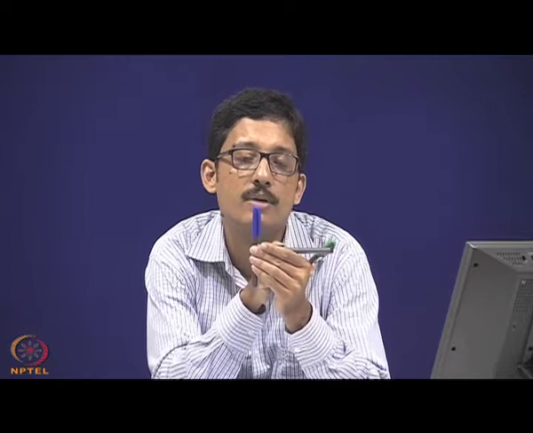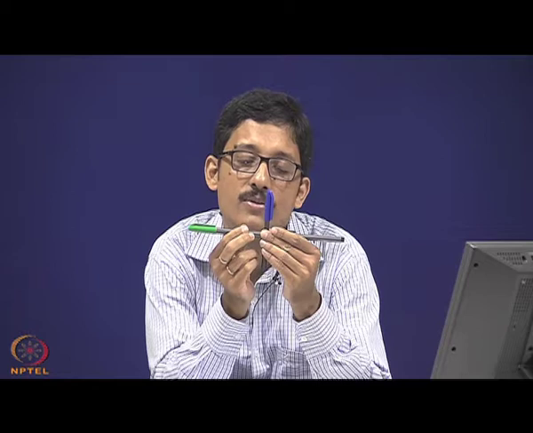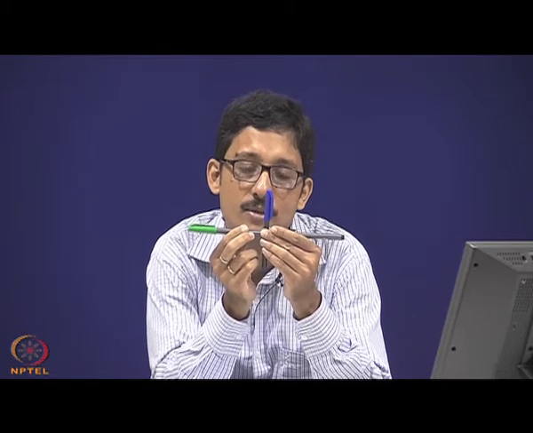If you keep your detector over here, this side, then through your sample, the excitation light will also enter into the detector and complicate the measurement.